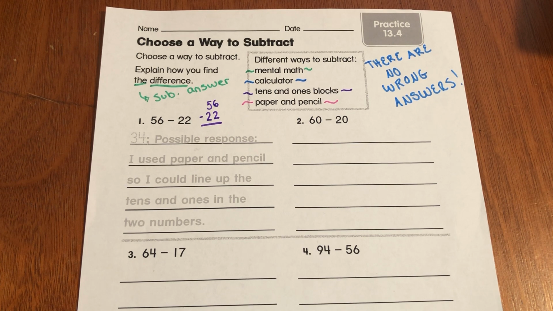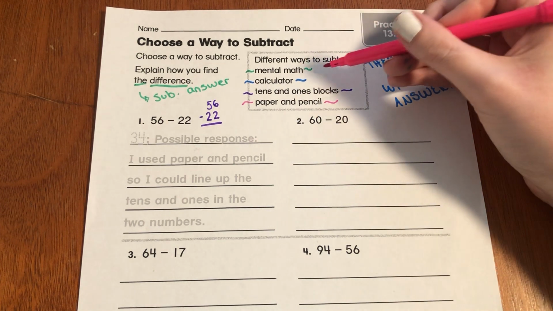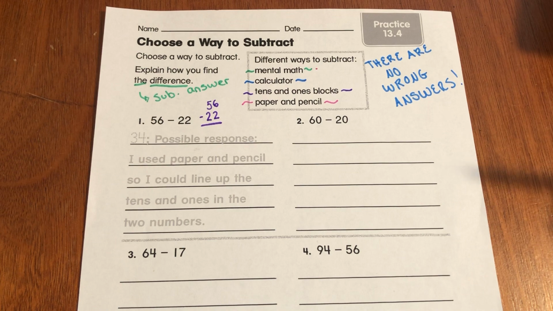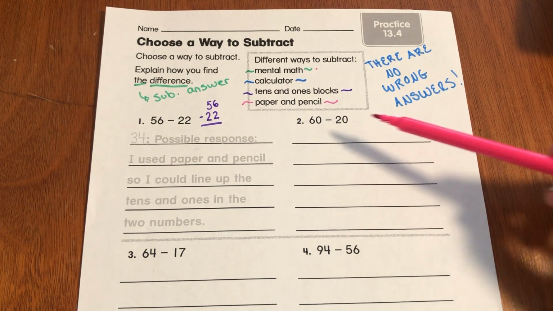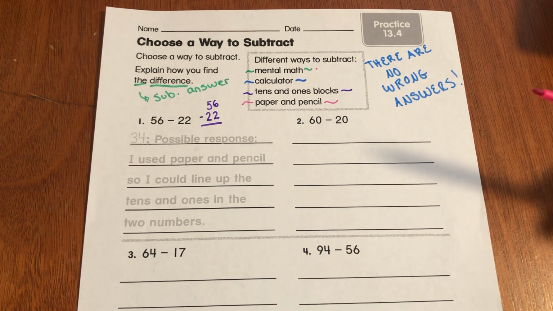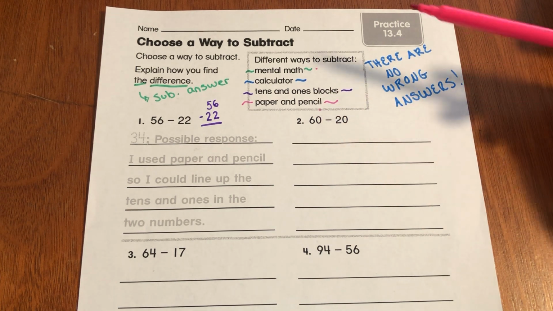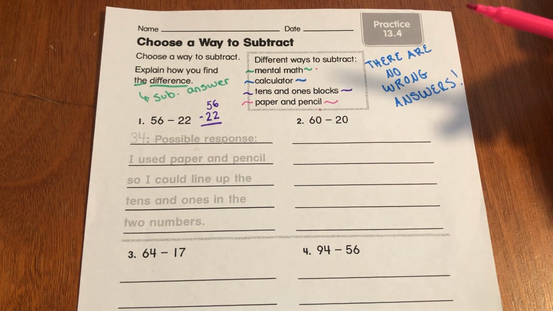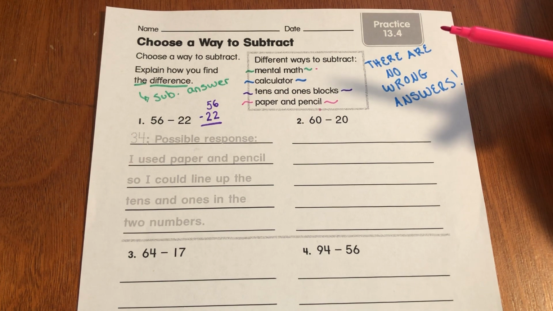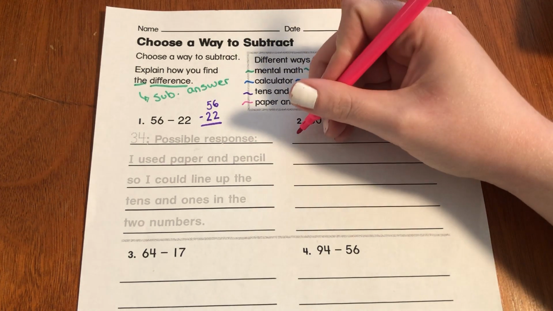Well, if I was going to do this and I was going to choose my answer, I would say mental math. That would be my answer because I'm taking a look at the problem and this seems like something we could really easily do. Right? All we have to do is take away those zeros, then we just have 6 minus 2, and 6 minus 2 is something that we definitely know. So I'm going to write down the answer to my problem.